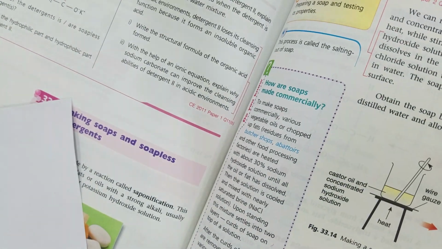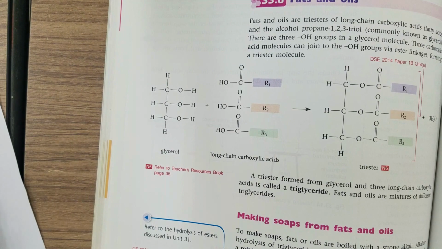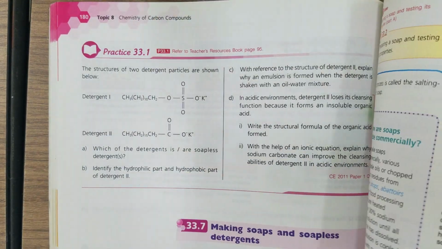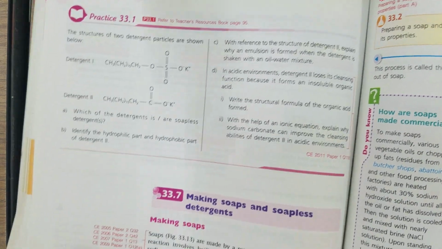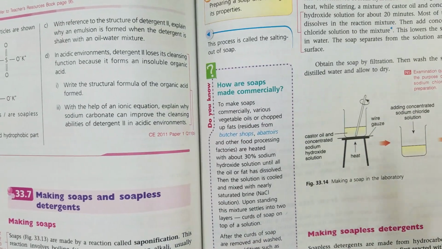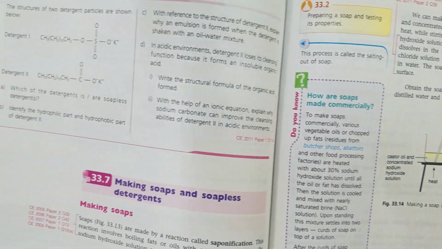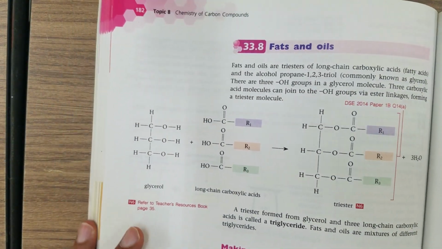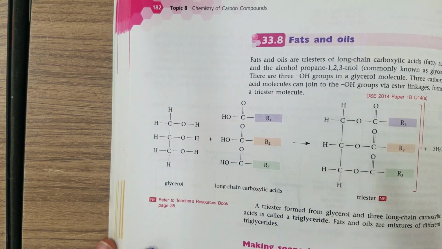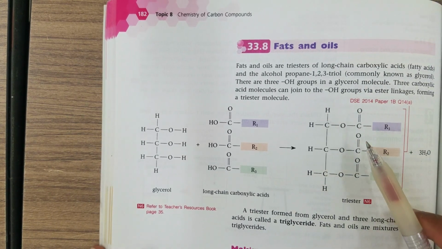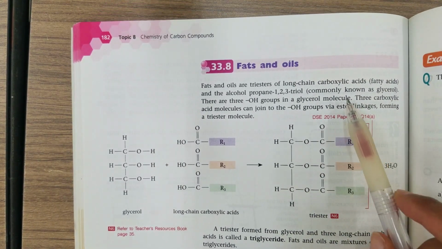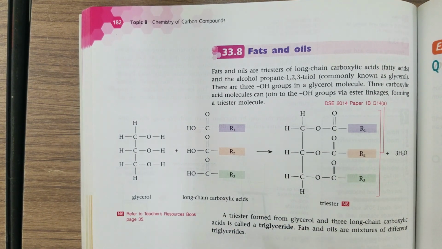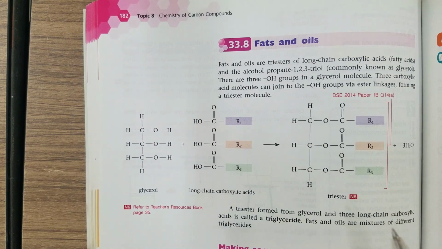Now, more complicated is how exactly this process, forming soap, happens in terms of chemical reactions or chemical formulas. Before we do that, we have to understand the structures of fat and oils. For biology students, I'm pretty sure you have gone through this in bio lesson already, but for physics students, please pay attention.